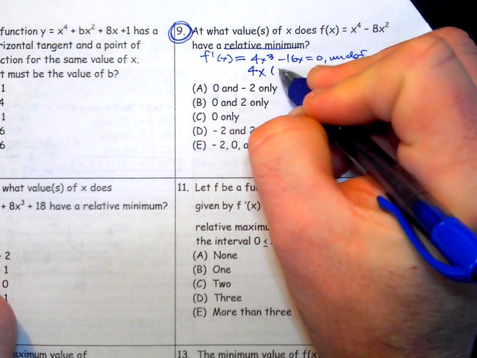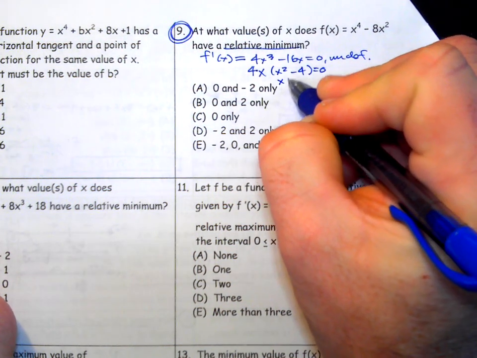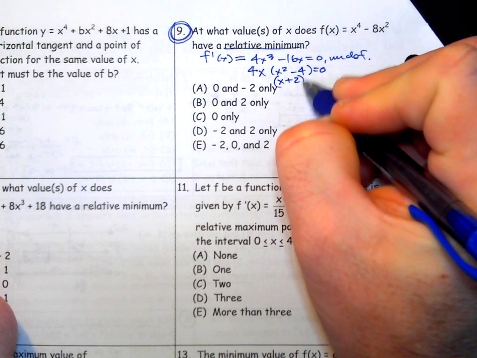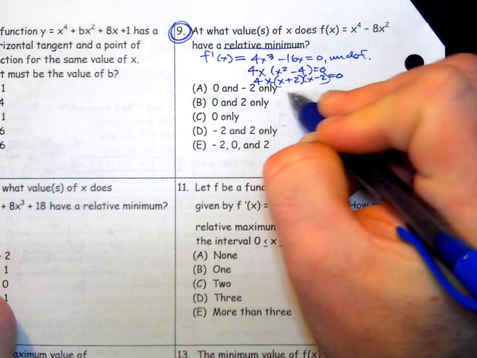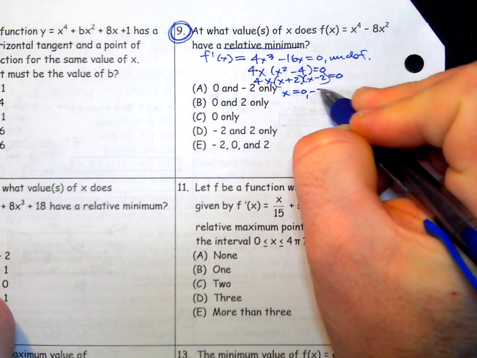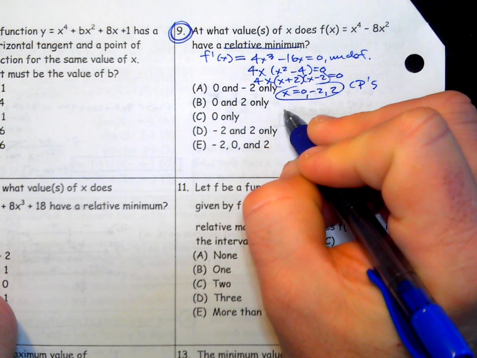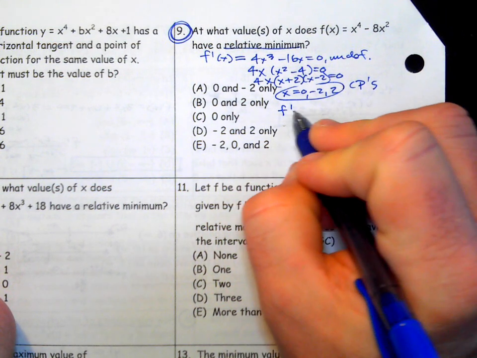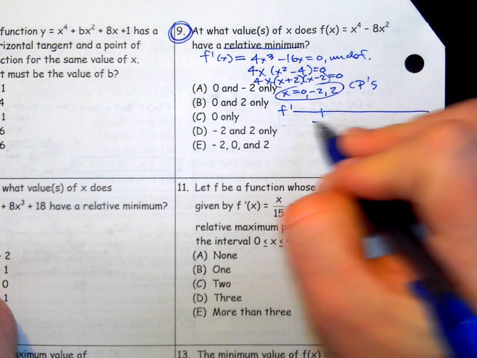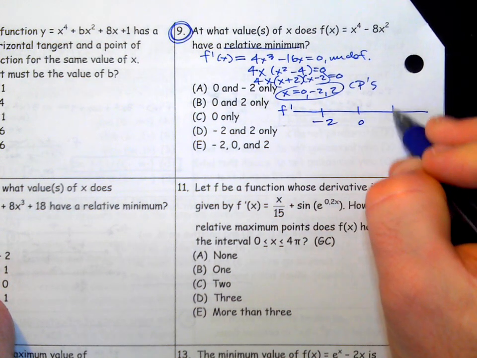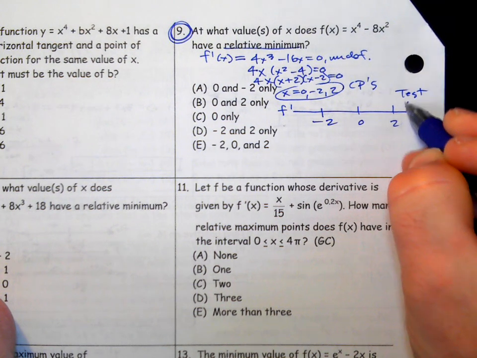Factor a 4x out: 4x times (x squared minus 4), which is 4x times (x plus 2) times (x minus 2). So x equals 0, negative 2, and positive 2 are your critical points. Then we'll do a line check. None of these have even powers on them, but you should always check that. Put these in order left to right. Test a value, x equals 3.